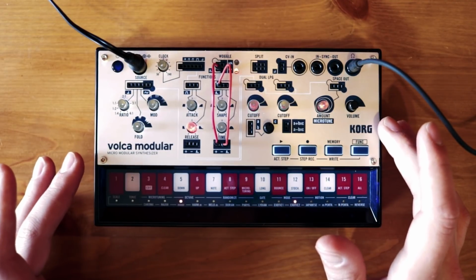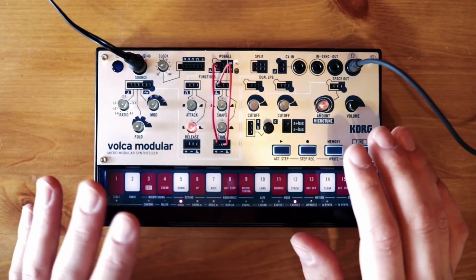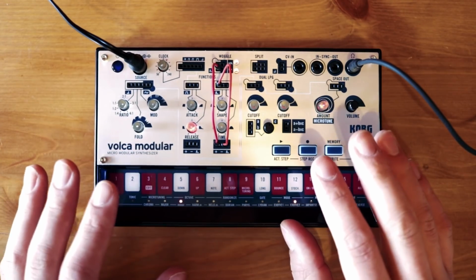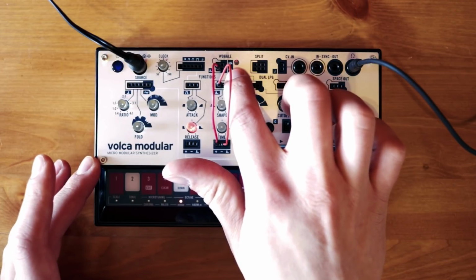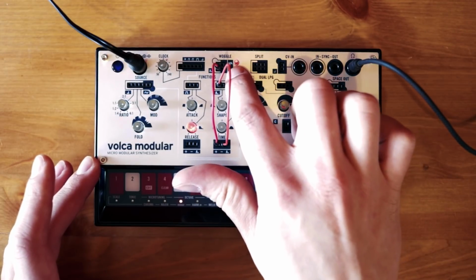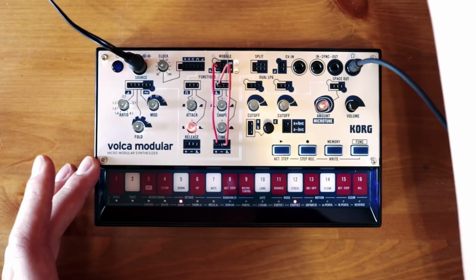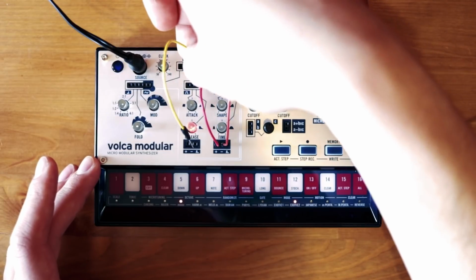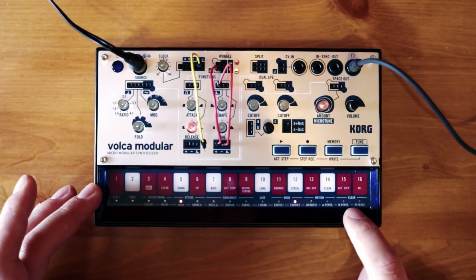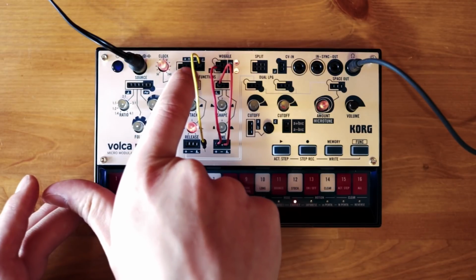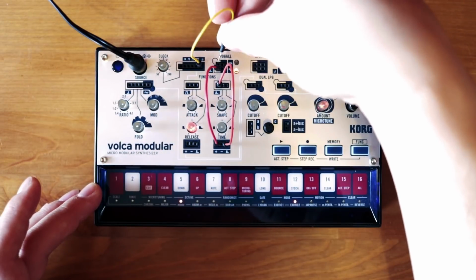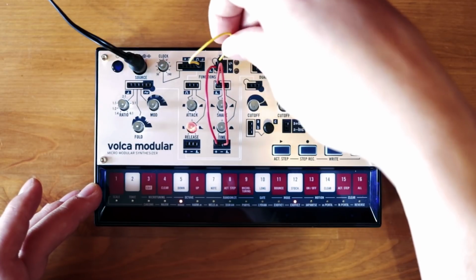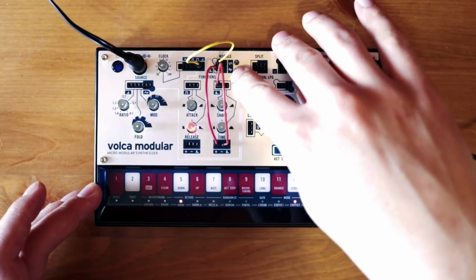Cool. So we want to spice that up with a little bit of portamento or sort of slew, which we're going to get out of the smooth output of the woggle. And the reason that we're sampling very fast is there's actually a patch point for the sequencer pitch output. So the sequencer outputs a voltage to this patch point right here, which we can then patch into anywhere on our Volca Modular. And we're going to patch that into the woggle input.